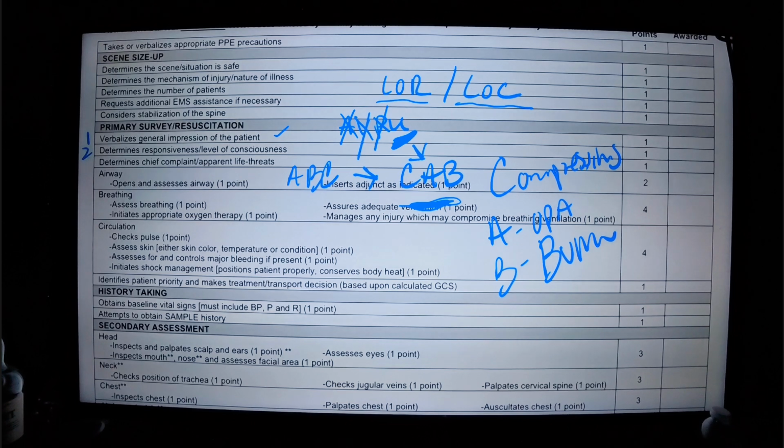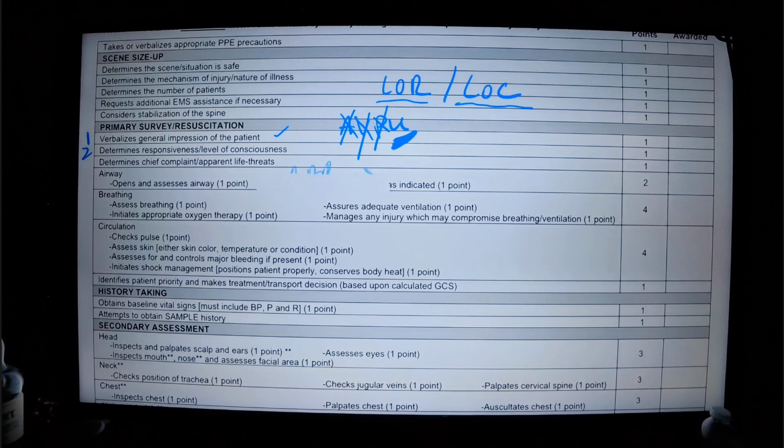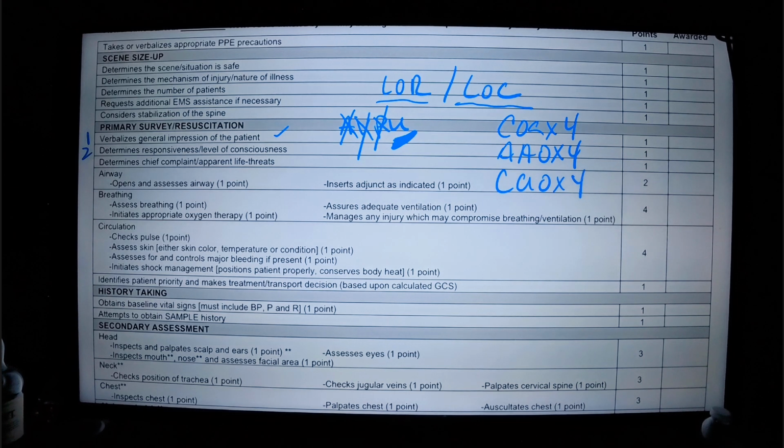Let me see, where is this? All right. And we're still on there. Look at that, we're still on the second part. We haven't even moved on to the rest of the page. It's okay. So now we're going to do level of consciousness, and this is where we'll do COA times 4, AAO times 4, or CAO times 4.